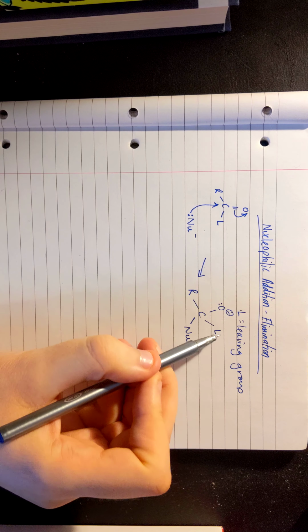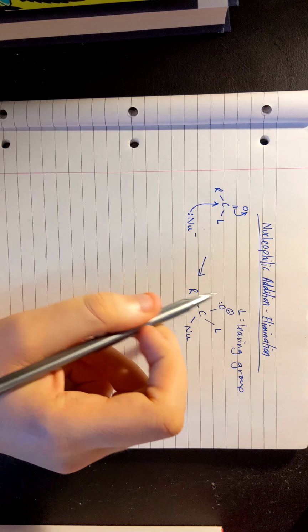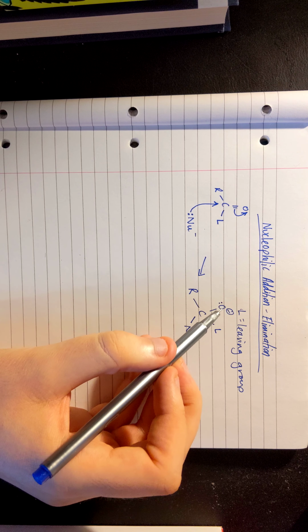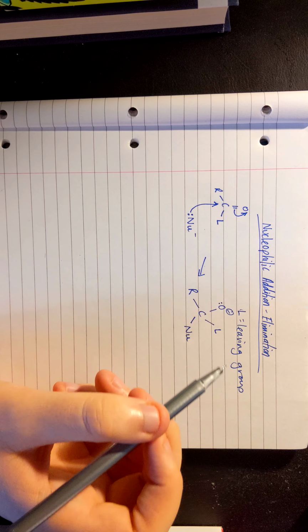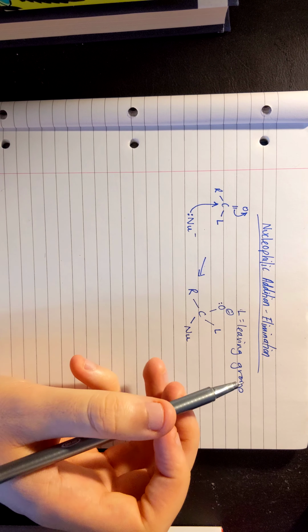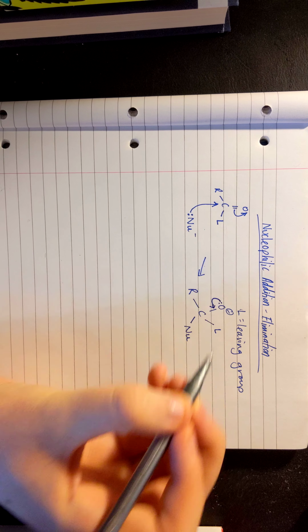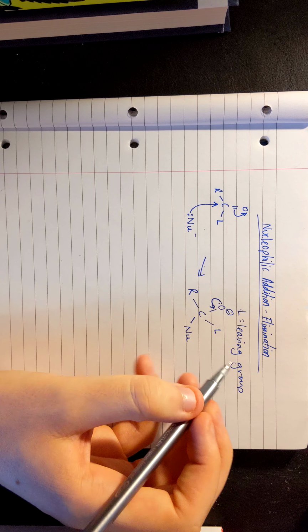However, we didn't have a leaving group. We had like another R group or a hydrogen here. And we stopped at this point here with the O negative. We then add an acid in, a source of H plus, and form the OH group there. However, in this, we can return the lone pair back in to form a double bond.